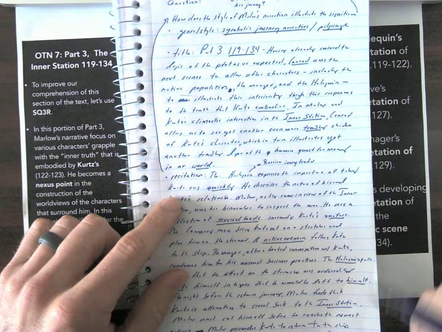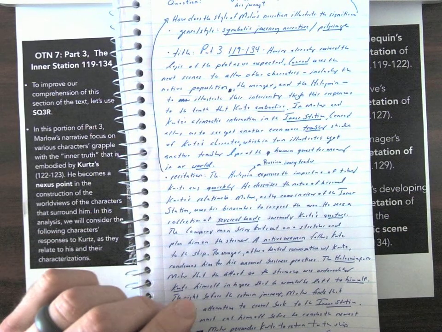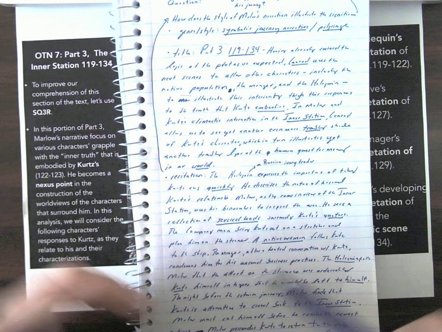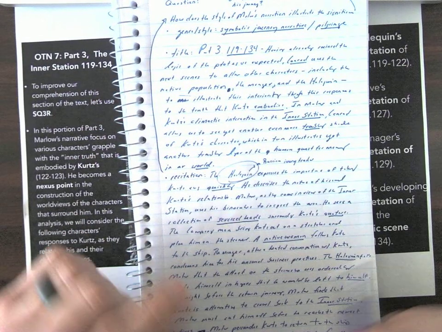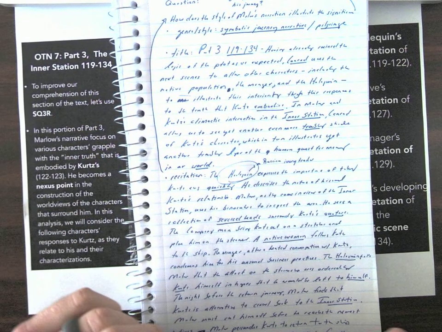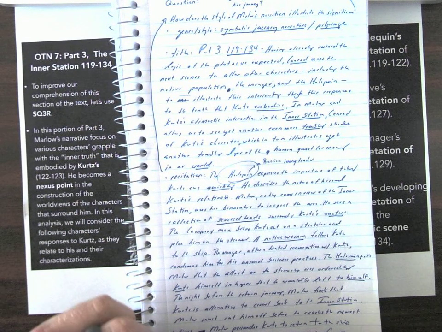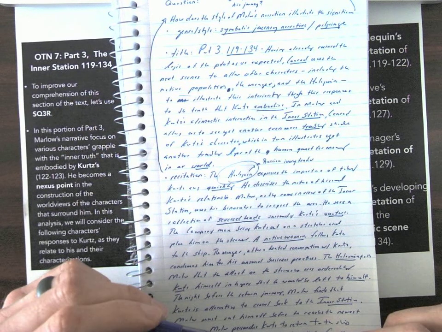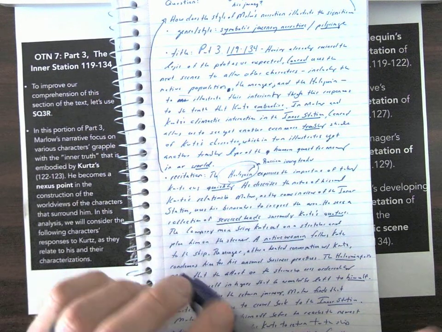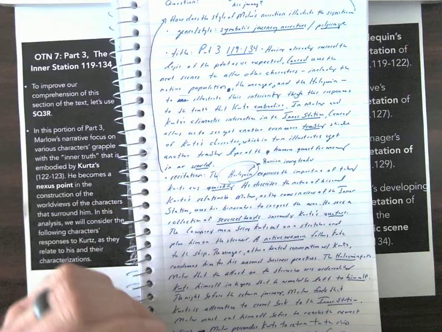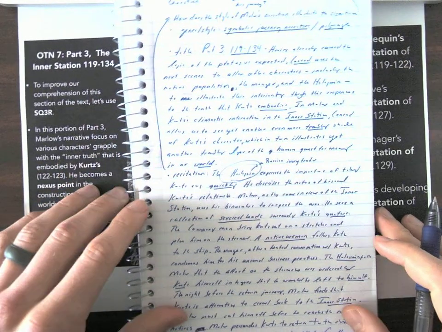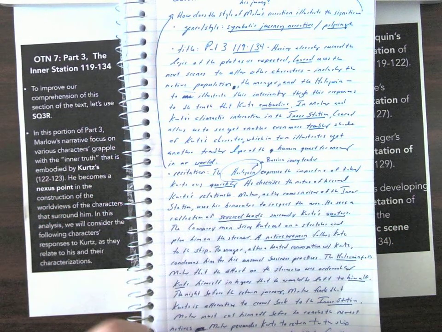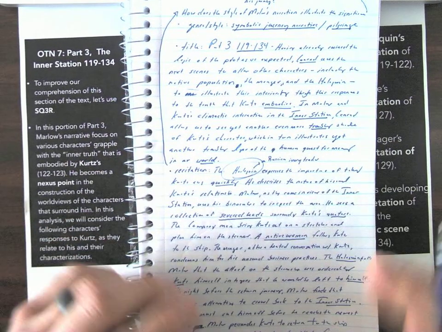All right, quick recitation of what happens. At the beginning of part 3, Marlowe is talking to the Russian ivory trader, who he refers to as the Harlequin. Harlequin just means the clown, because the Russian ivory trader is dressed up in almost clown clothing, because he's been in the Congo so long.